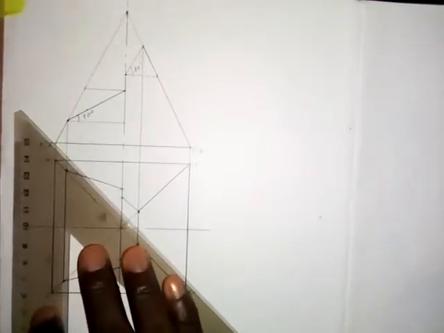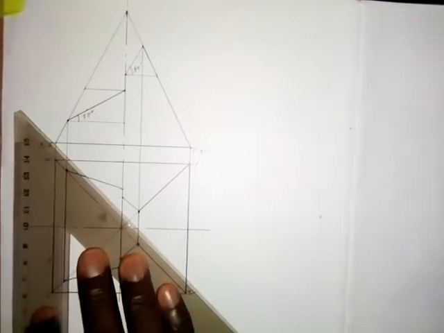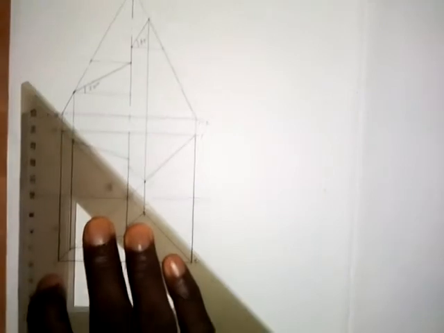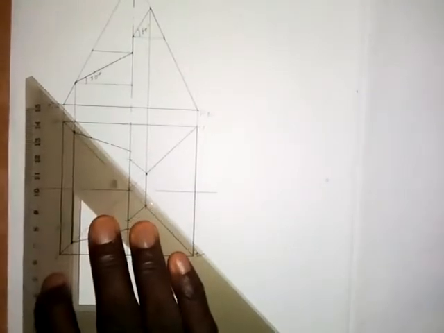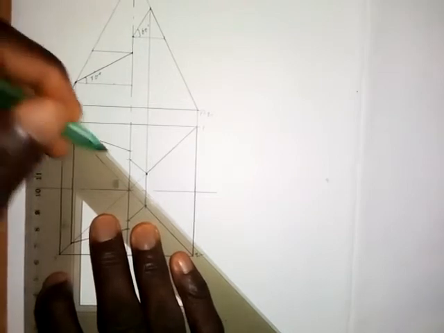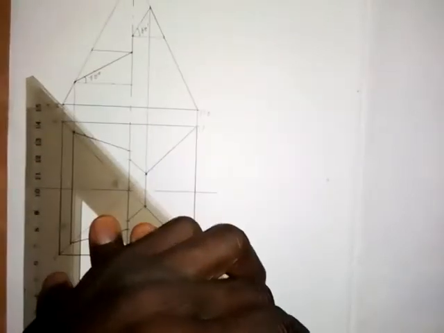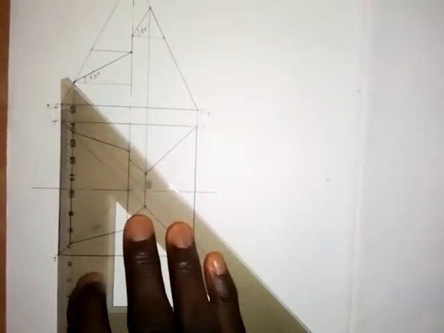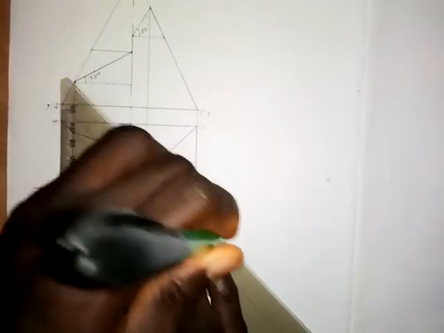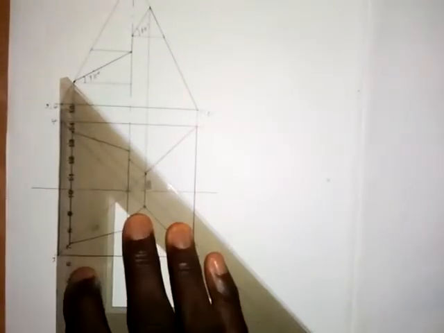Okay, so what I mean is this. Take your 45 degrees set square, set it in this form, and draw a line like this. Then take it to the next point and draw a line from here like this. Then I need to move it up.